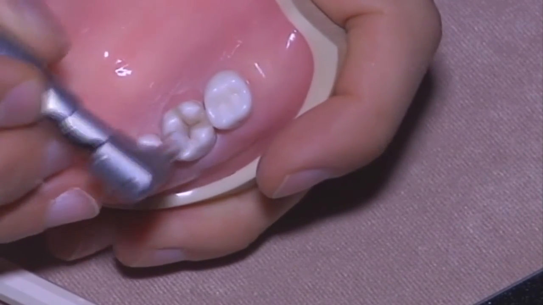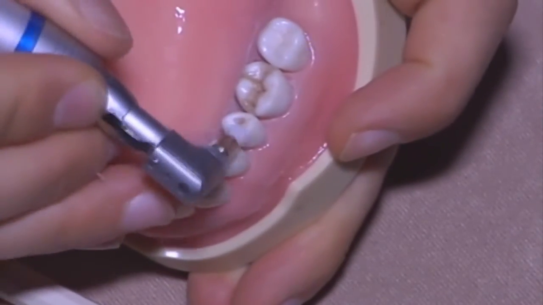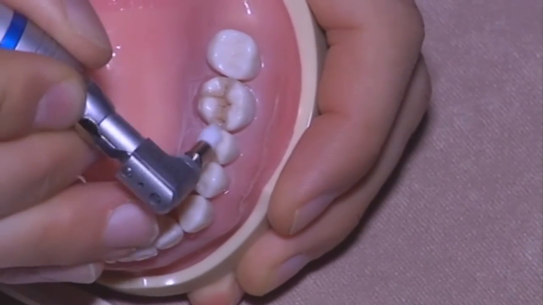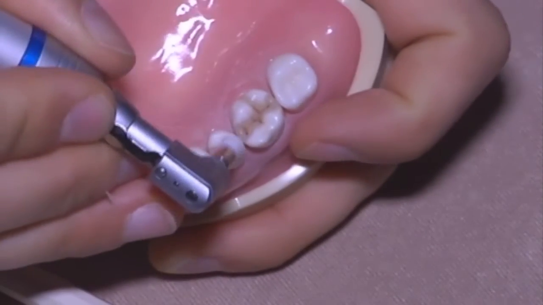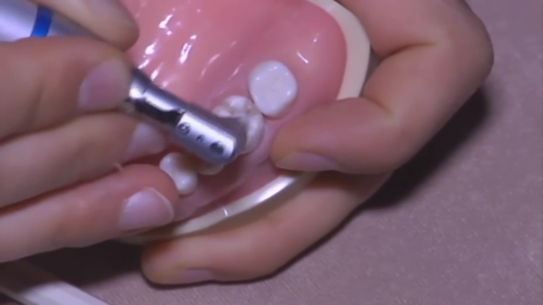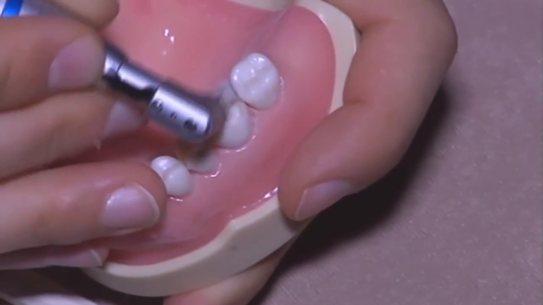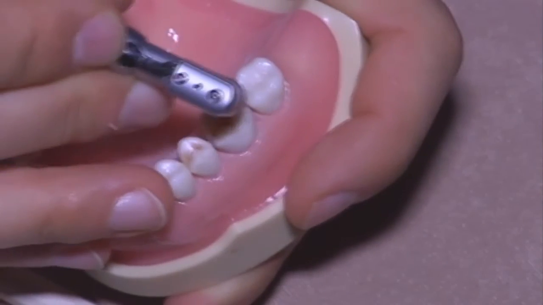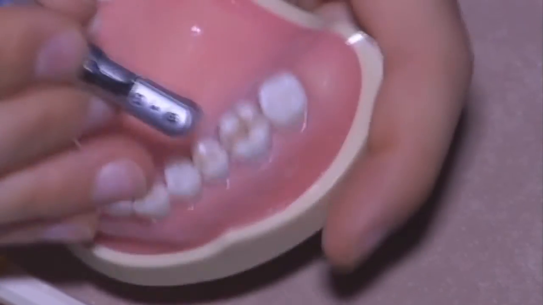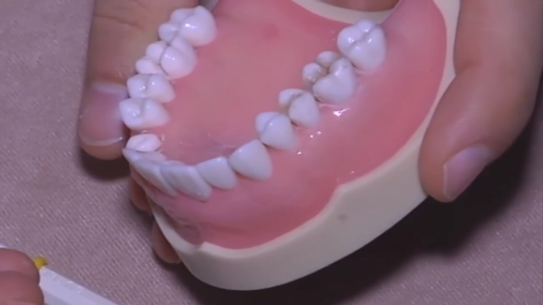Otherwise, you are going to cook the pulp, making a pulp grill. But I think that here we don't have the same problem. Here we are.